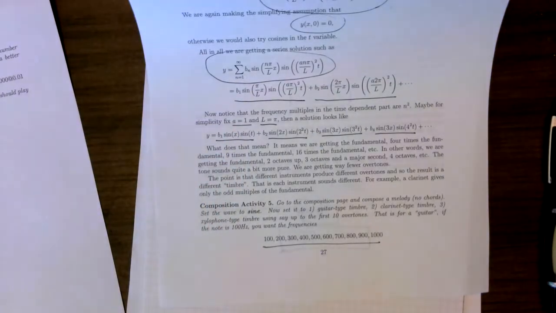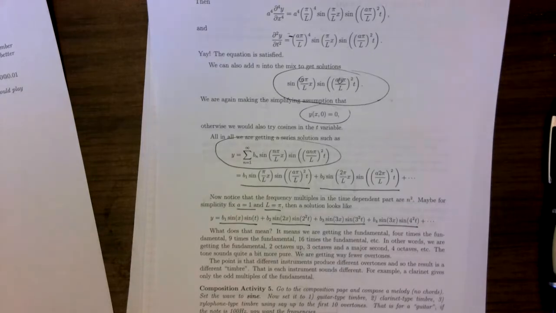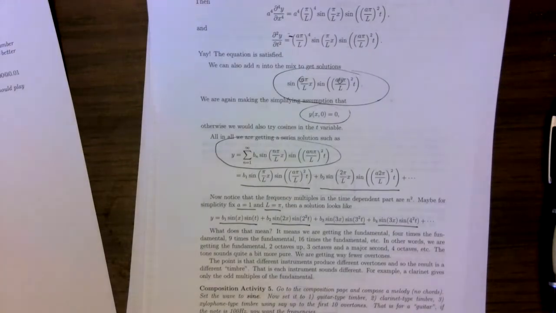Now, what this means is that a xylophone won't sound exactly like a sine wave, but it will be a very pure sound. It has very few overtones, and so it has a very different what's called a timbre.